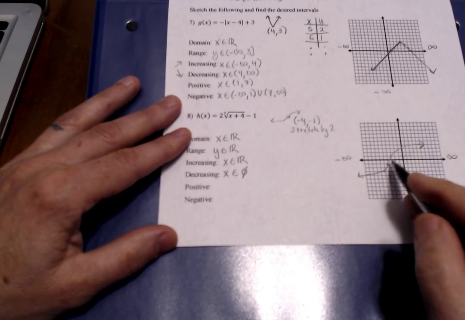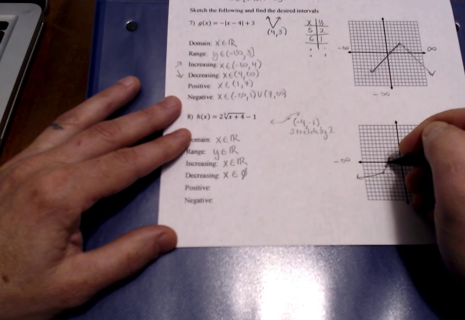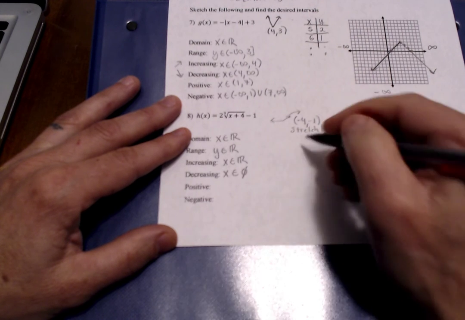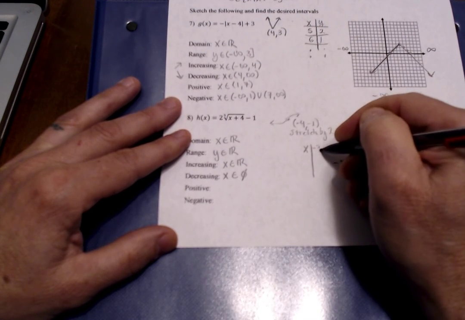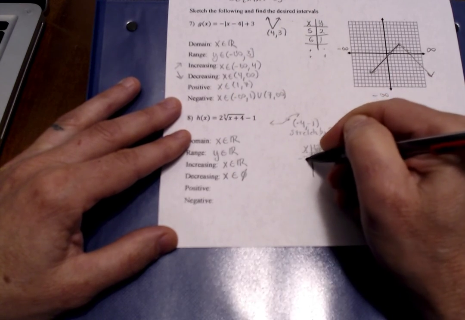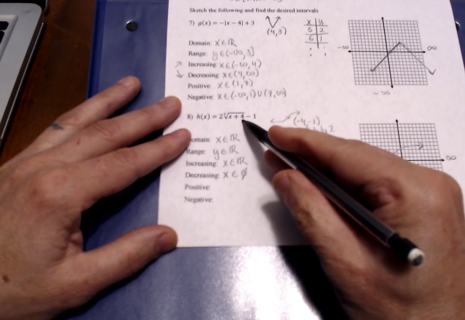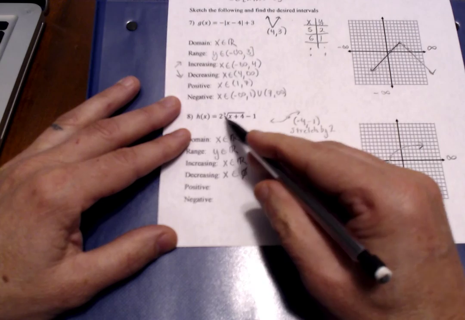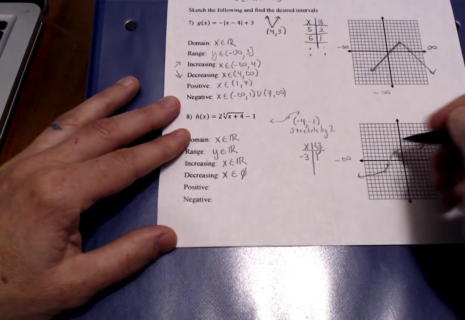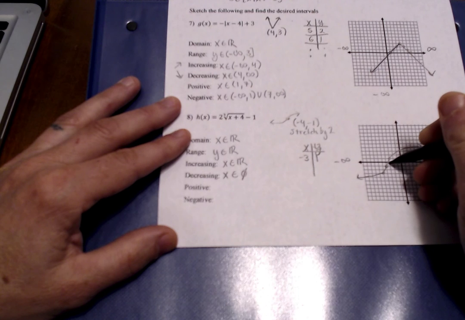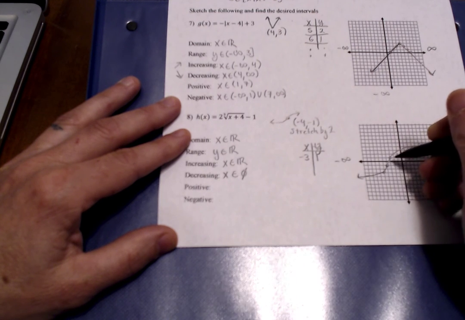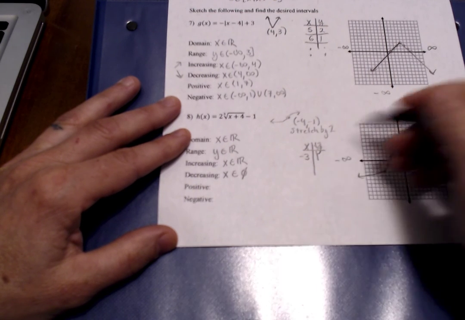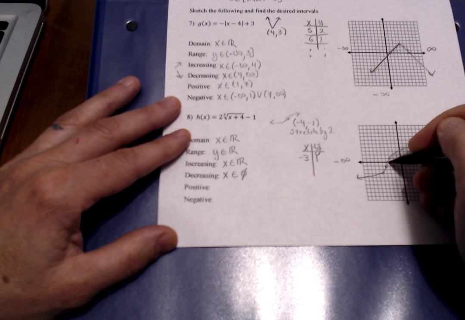Is it ever above the x-axis? Yes, right here. But what is that value? Let's see. The key point was at negative 4. If I plugged in negative 3, let's see. Negative 3 plus 4 is 1. The cube root of 1 is 1. Times 2 is 2. 2 minus 1 is 1. Wait a second. So our x-intercept is somewhere in between -4 and -3, because at -4, y is -1. At -3, y is +1. That means the x-intercept has to be somewhere right here.